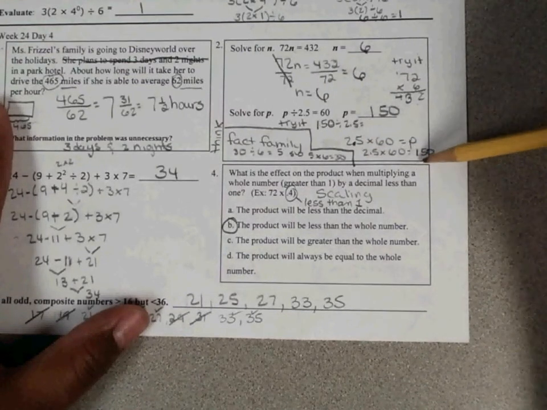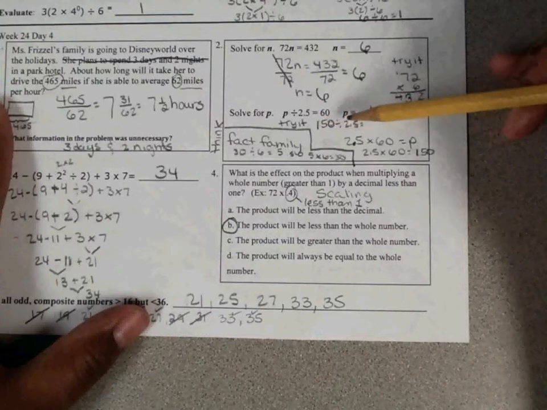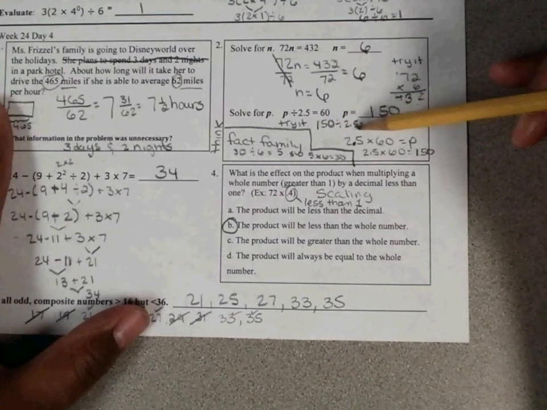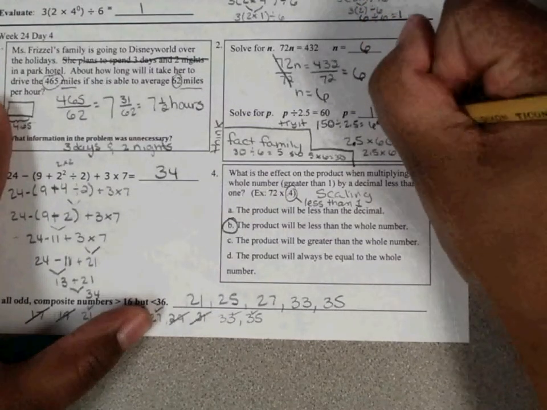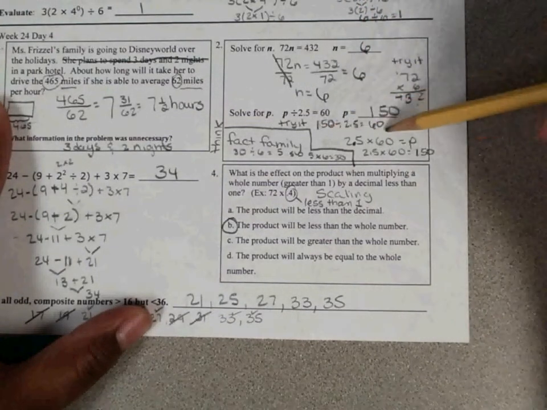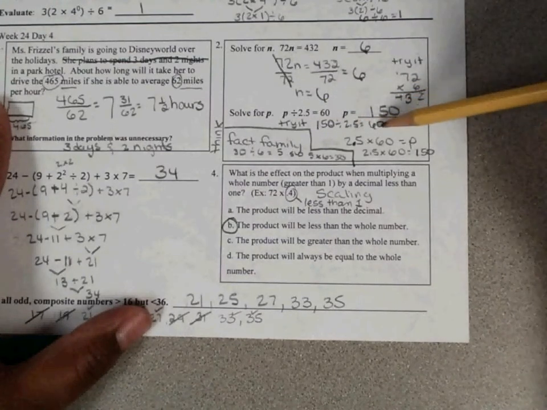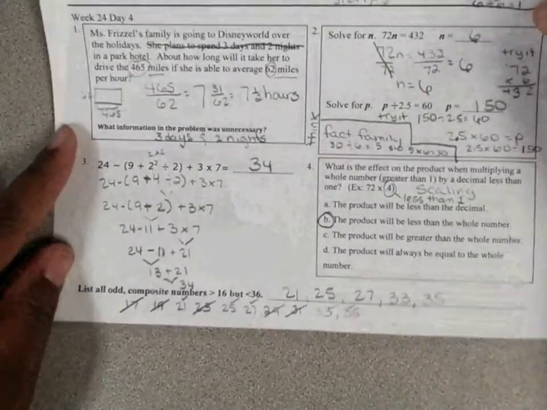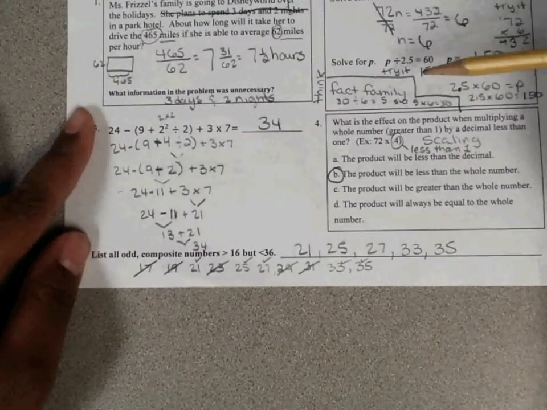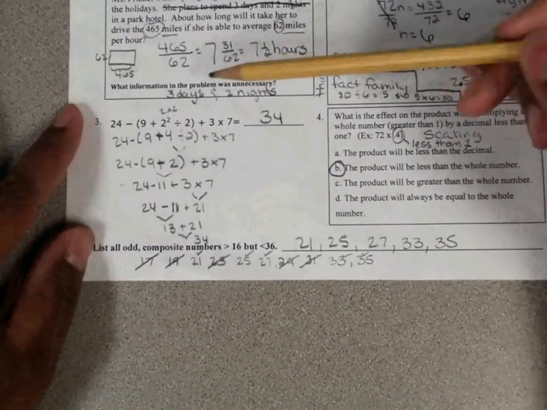So now I'm going to multiply it, and that gave me 150. So let's try it and see if it works. I'm going to take 150, divide it by 2.5, and when I did, it gave me 60. So this works out. 150 divided by 2.5 gives me 60. Remember, always write your fact families if you're not sure, especially when it comes to an unknown. How can I solve it? I'm sure you can figure it out with a fact family.